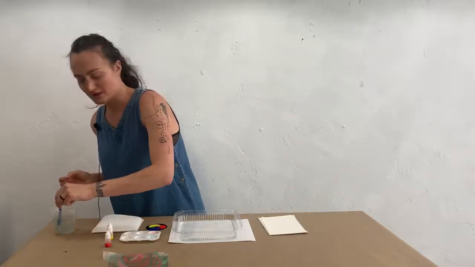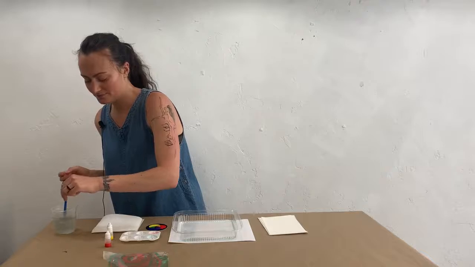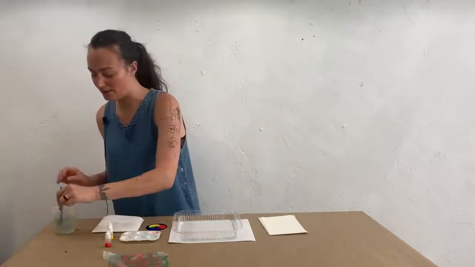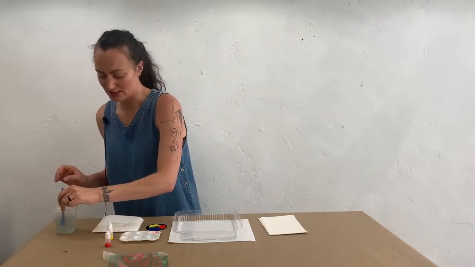Then we can clean off our brushes. Make sure you clean them really well or you're gonna end up with brown. And that's okay if you want brown, but we're trying to mix some colors.